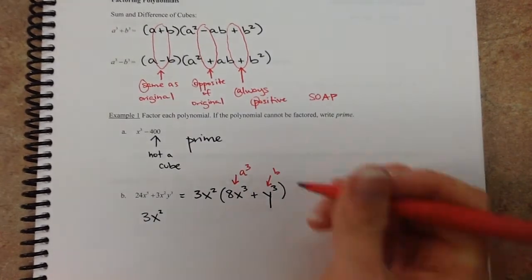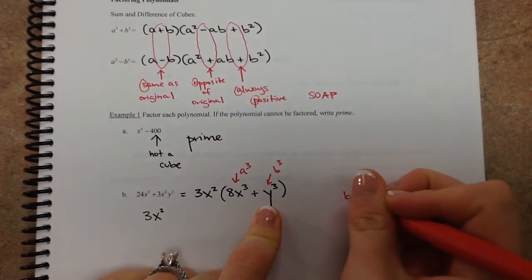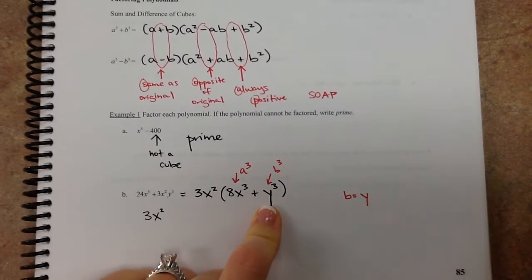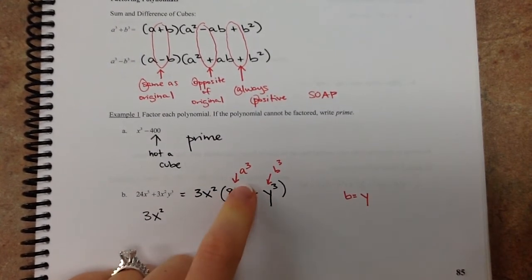And this is b cubed. So the first thing you want to do, so that you can fill in all the spaces, is that b cubed is y cubed. That means every time you see a b, you're replacing it with a y. All right, so that one's easy enough. A cubed is 8x cubed.